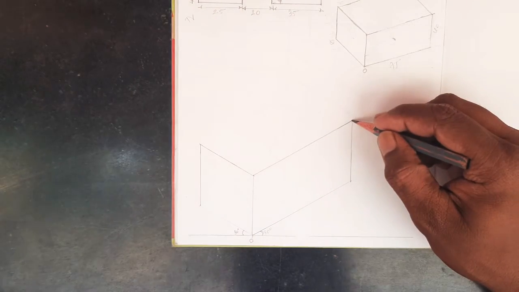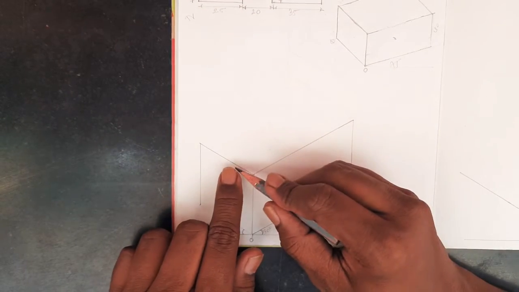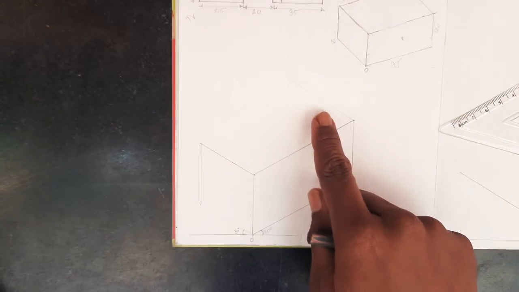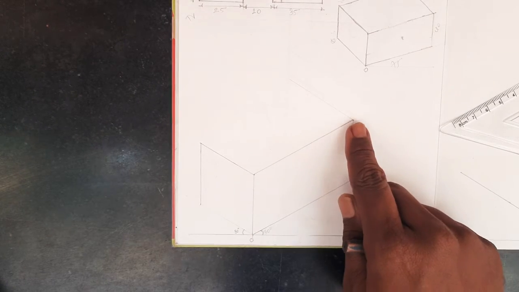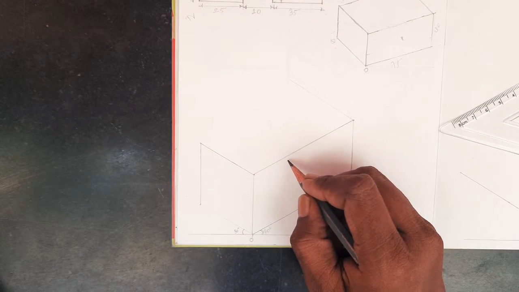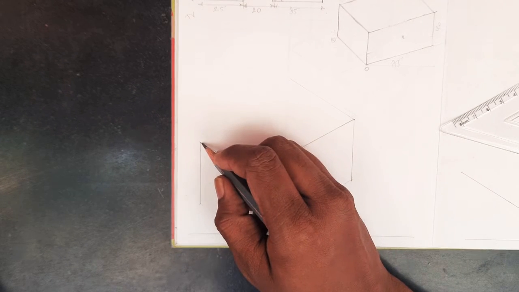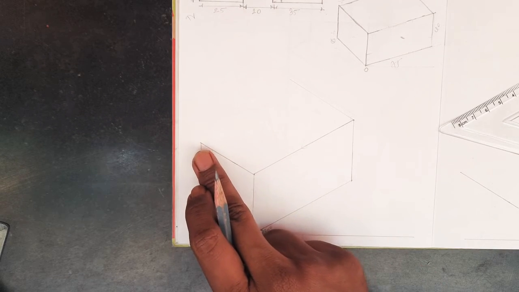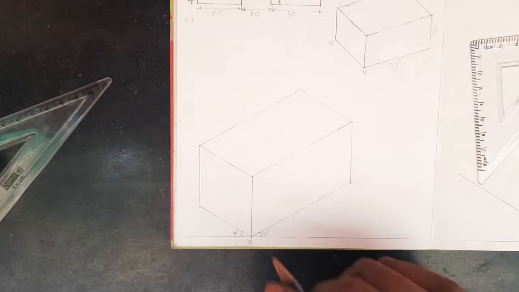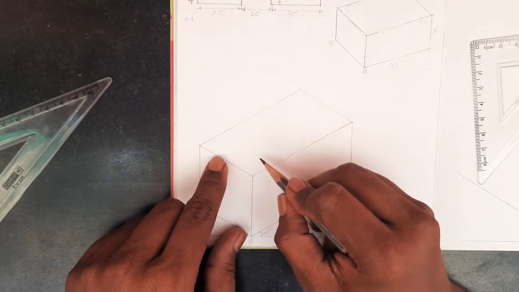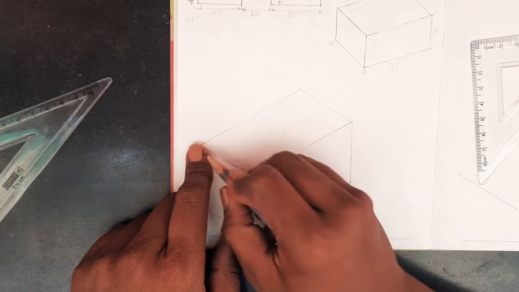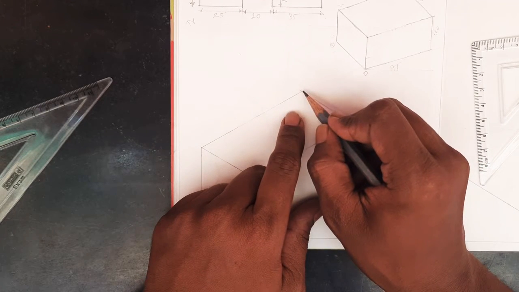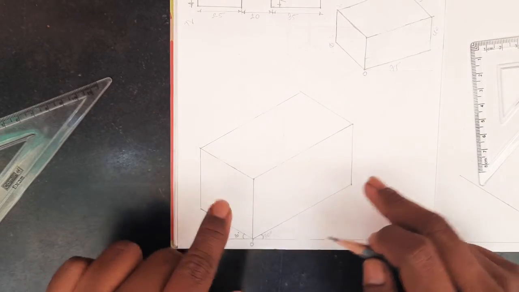Now through this point, draw the parallel line to this line. Draw the parallel line to this line through this point. Same, draw the parallel line to this line through this point. Okay, here we have completed the cube. When you draw the parallel line to this line through this point, this line will intersect this edge. So this is another corner point of the cube. So here we construct the cube of the given dimension.